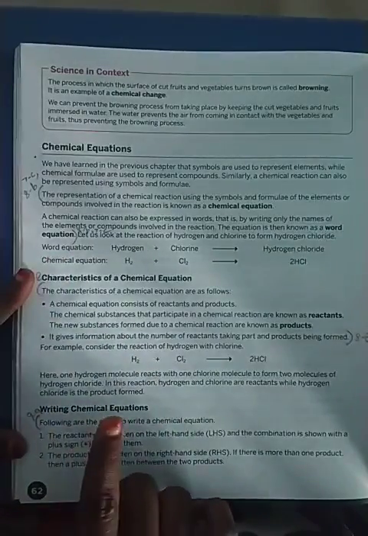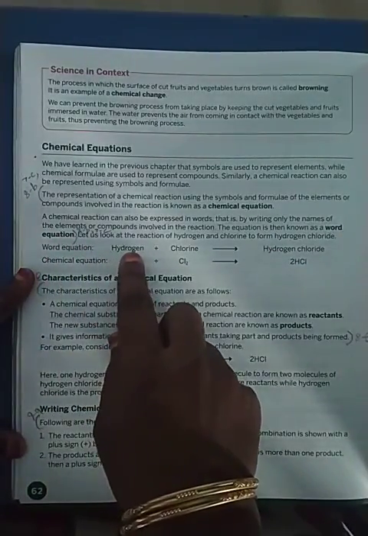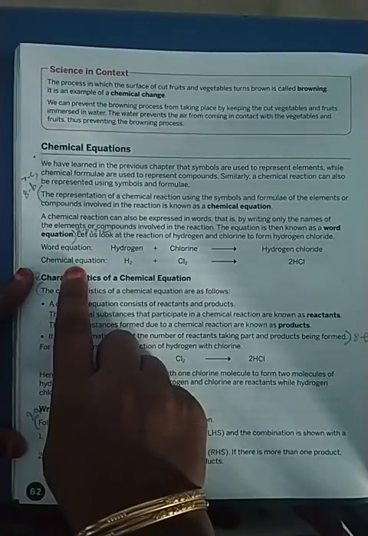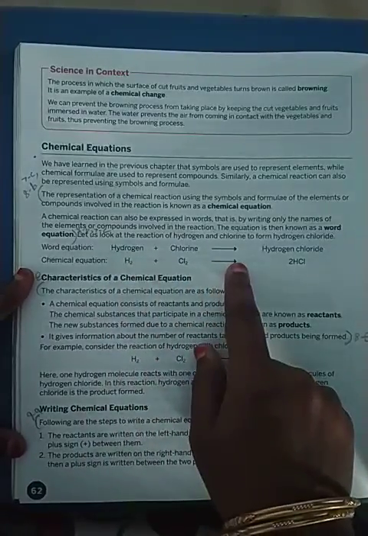So it can be a word equation or a chemical equation. In the word equation, you write in the form of words: hydrogen plus chlorine will give hydrogen chloride. Typical English words. Whereas for a chemical equation, we write the symbols, the chemical symbols, the corresponding atoms, everything.